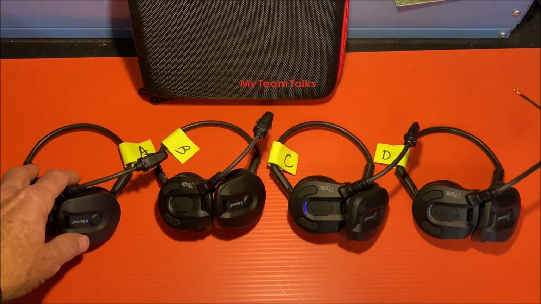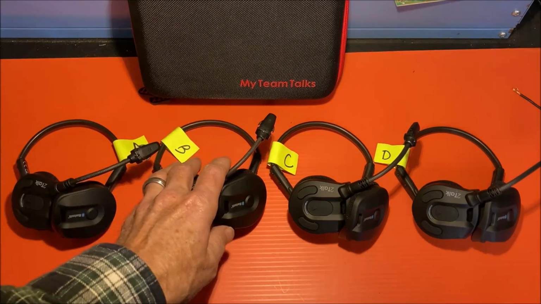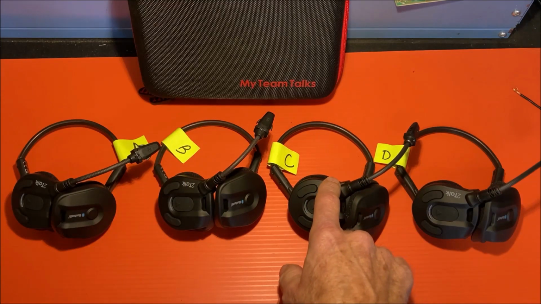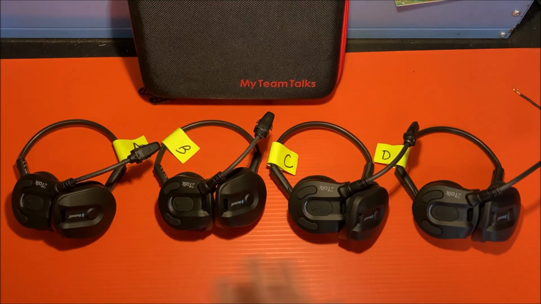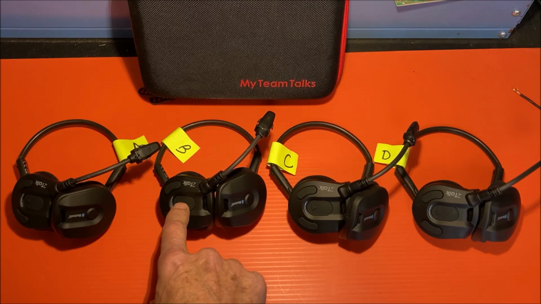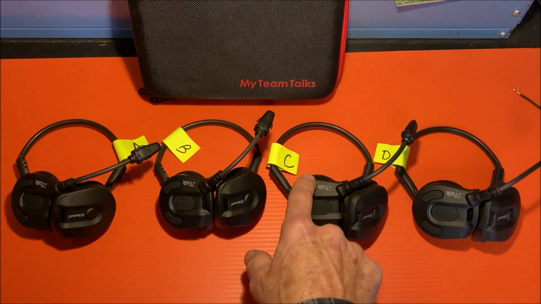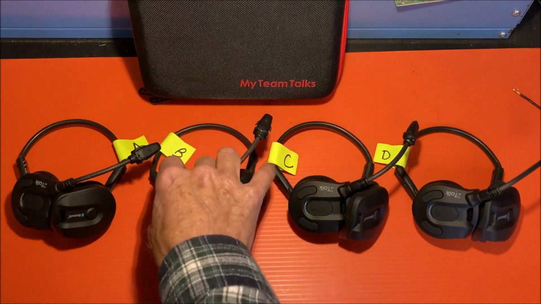The exception would be A. He can't be his own friend, so his first friend is B, and then second friend is C, and his third friend is D. So hopefully that's clear, but let's check it out. Let's say I'm B and I want to talk to my third friend. Well, A would be my first friend, C would be my second friend, D would be my third friend. So let's talk to D.